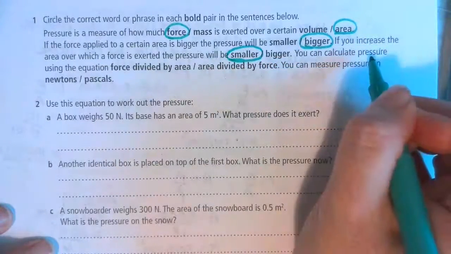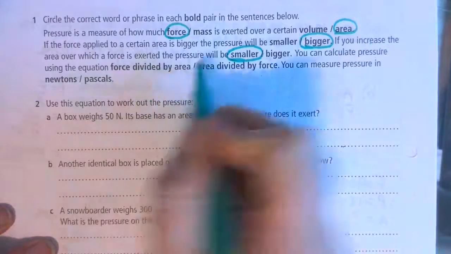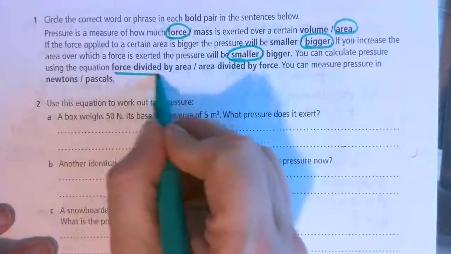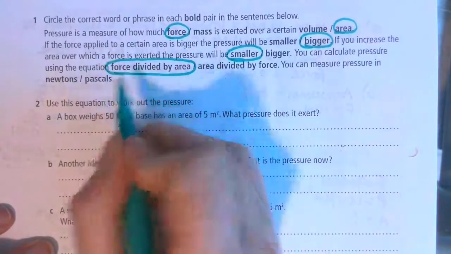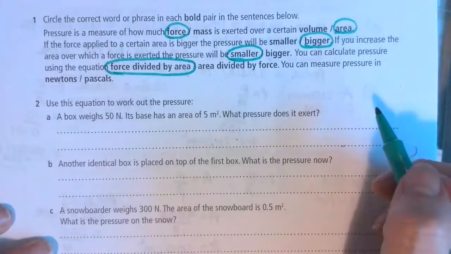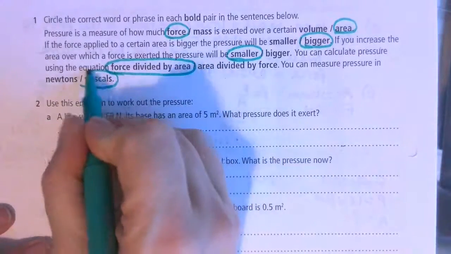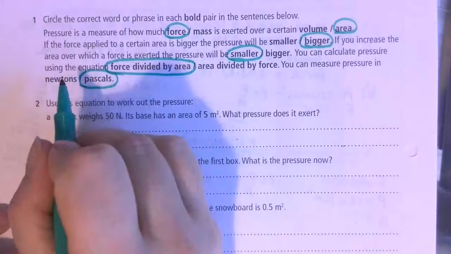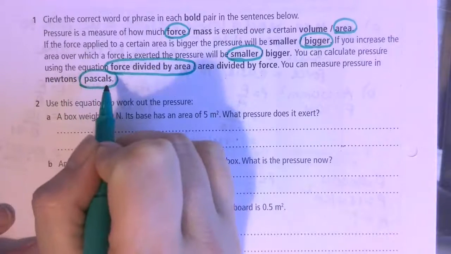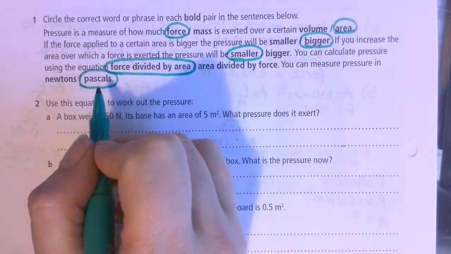You can calculate pressure using the equation force divided by area or area divided by force. It's force divided by area. You can measure pressure in newtons or pascals. Not newtons. Remember, newtons is the unit of force. Pascals is the same as newtons per metre squared. So that's one of the units that you can use for pressure.